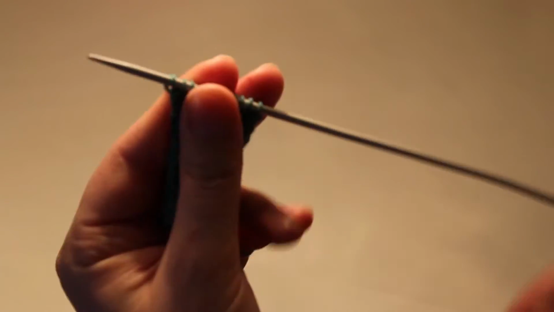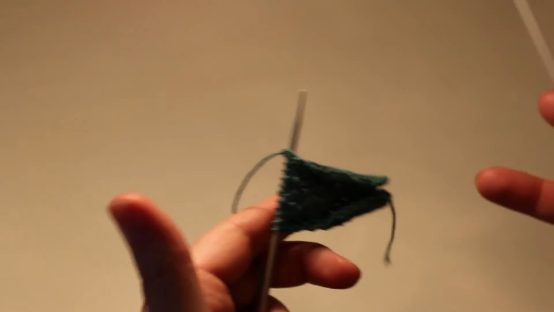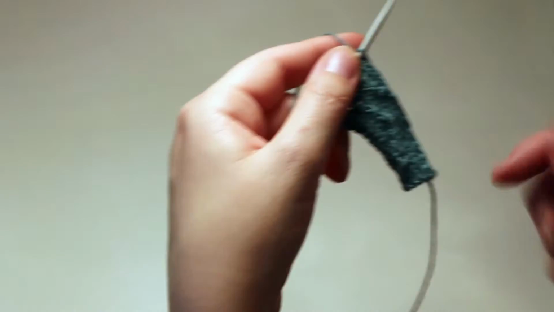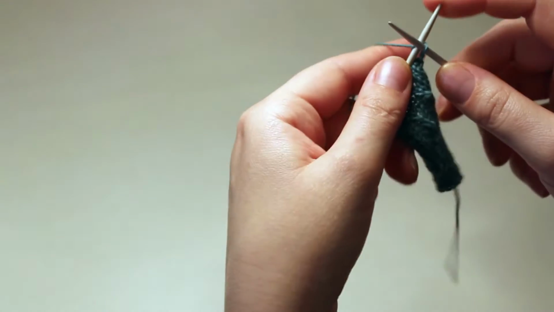So I will just purl back, and then I will show you the method in which you don't have to actually let go of your stitches. Okay, so now we're at the front again, and I will just knit up till the stitch I want to move.